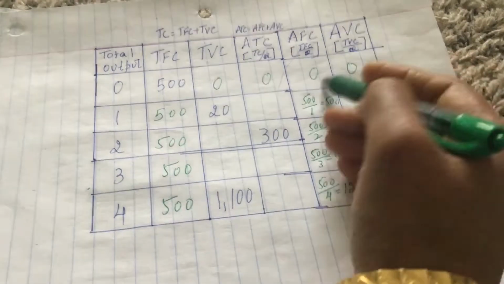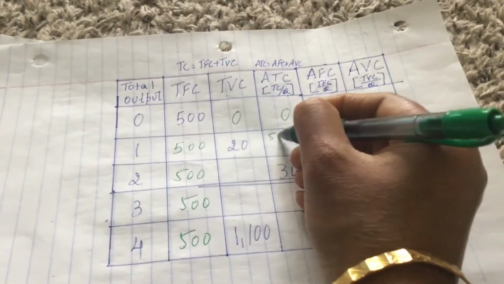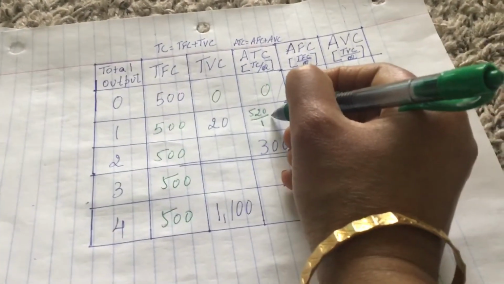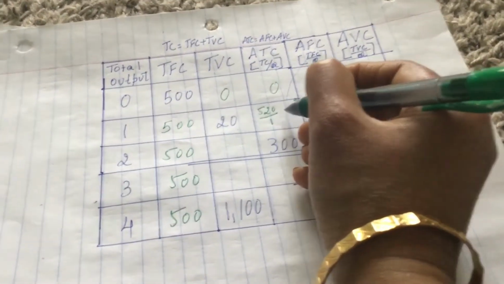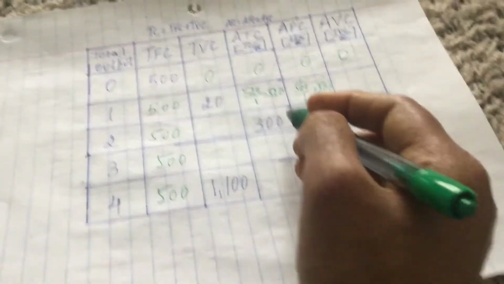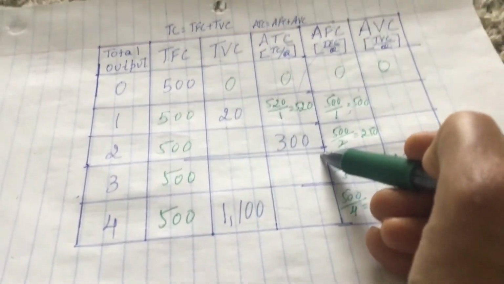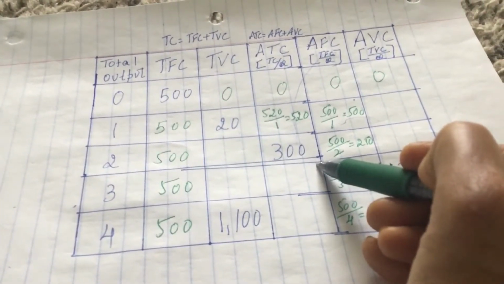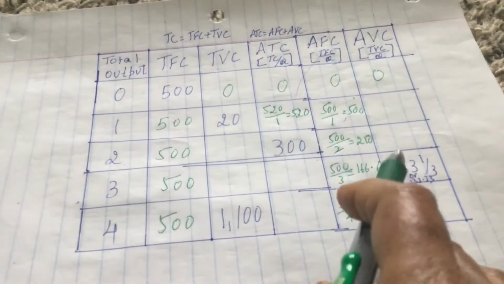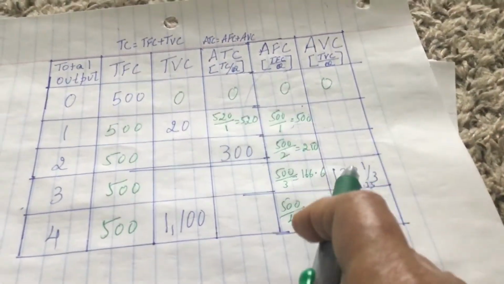So let's calculate this: 500 plus 20 over 1 is equal to 520. And in this we already know the average total cost is 300. When we know the average fixed cost, we'll also calculate the average variable cost.